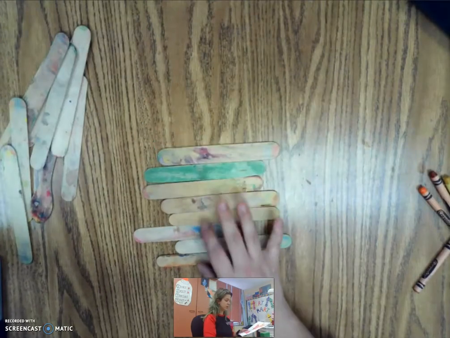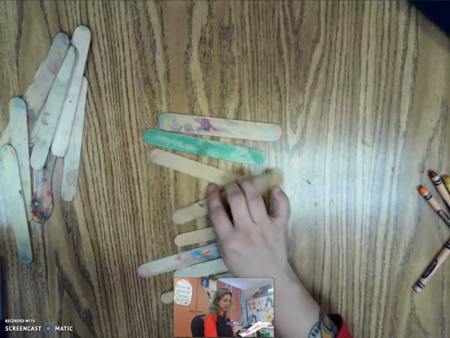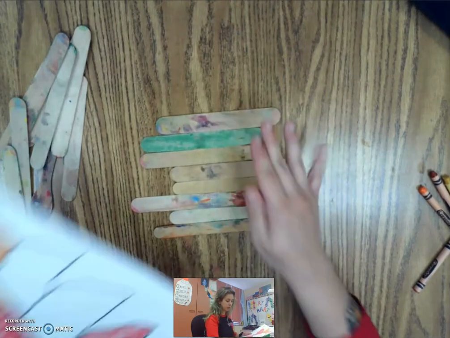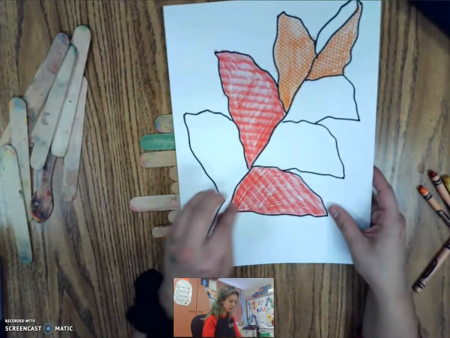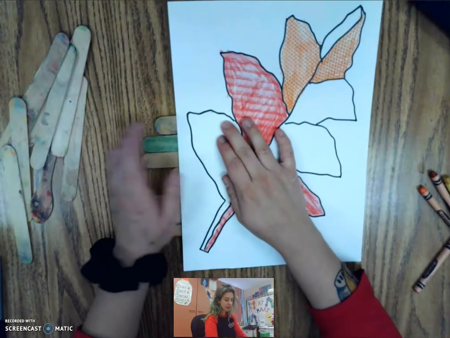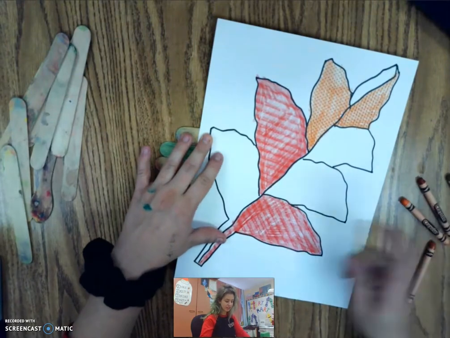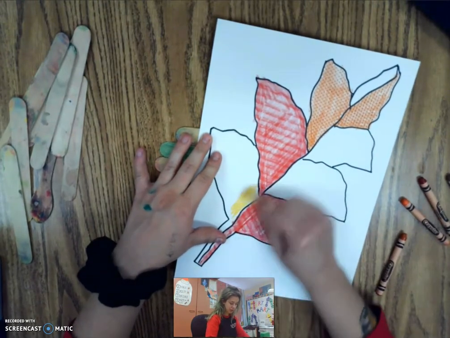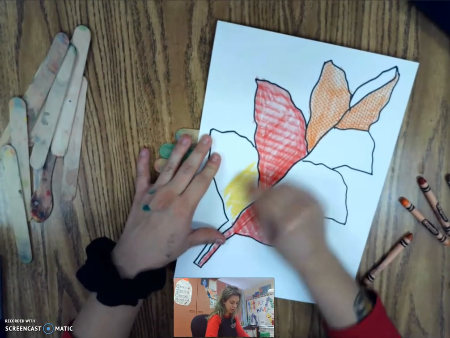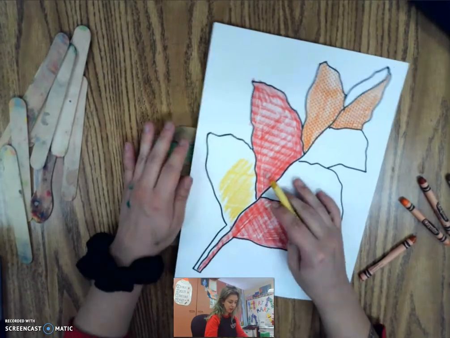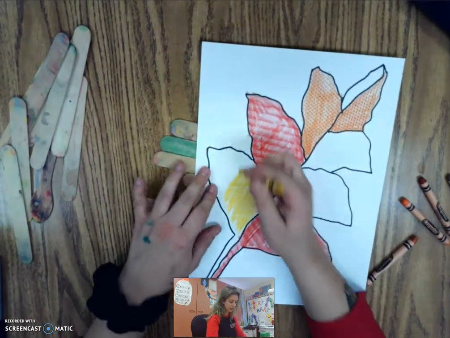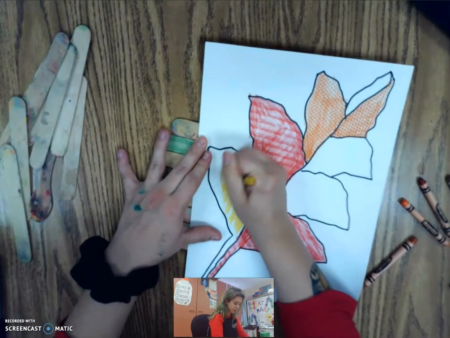Now I have these all flat, and I'm going to lay my paper on top, and they might move a little bit, but that's okay. That's just going to make more texture on here. And then I'm going to pick which color I want to use. I think I want to use this yellow for this one. And again, I'm coloring right on top, and you can see a few of those lines from these starting to show up. But that's what you're going to do for texture rubbing.